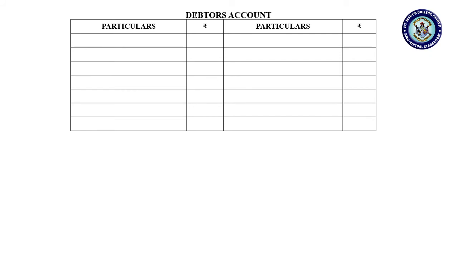Okay, now first start with opening balance. So write to balance brought down. First, with opening balance, debtor is an asset. To balance brought down 5,000. That is the opening balance.